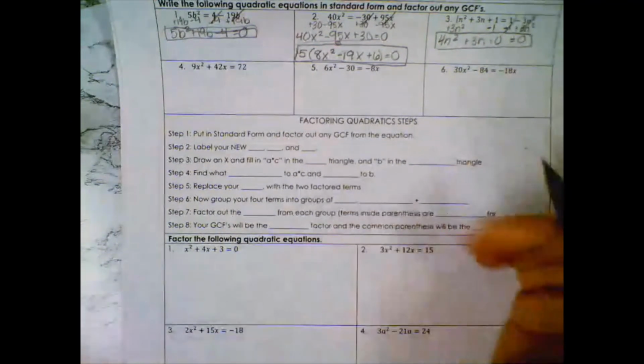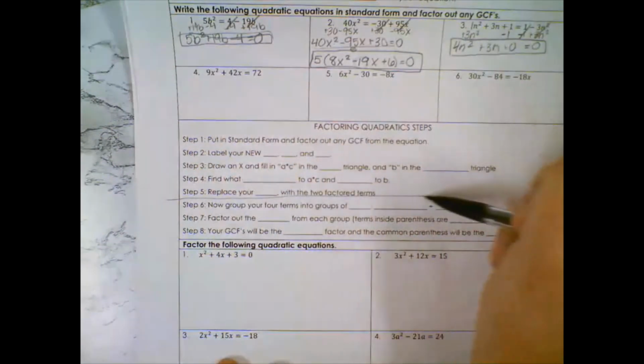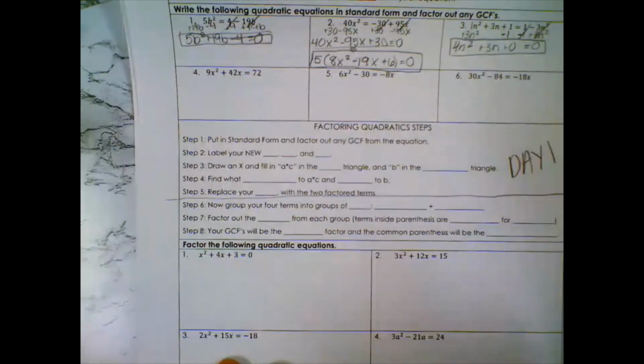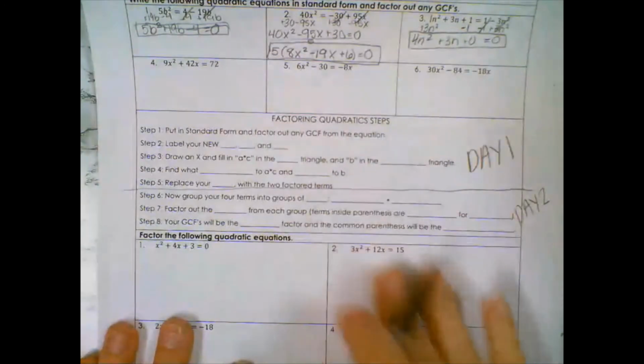Now we're going to get into the process of factoring. I know these steps look like a lot, but we actually are not going to do anything new today. This up here is day 1. Down here we have day 2. So we've actually done everything so far. We're not going to do anything new. We're just going to piece the 2 days together.